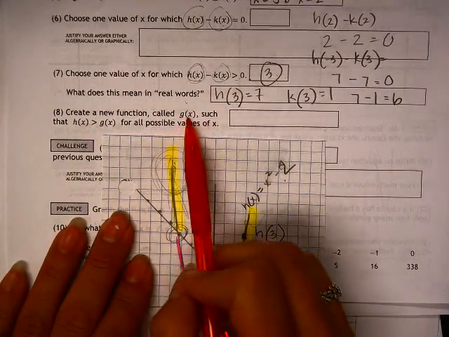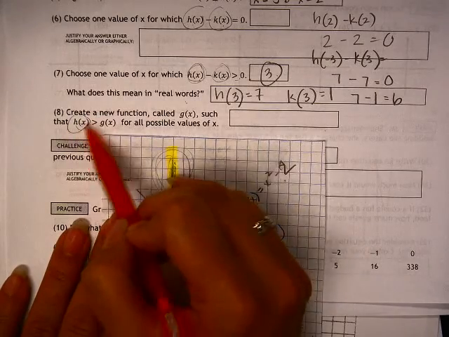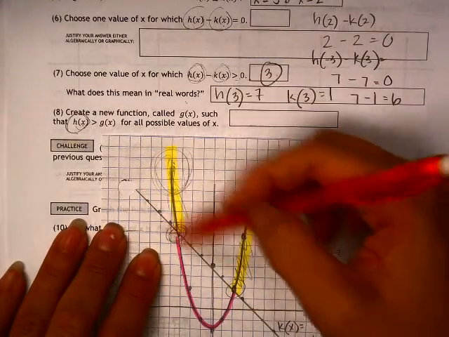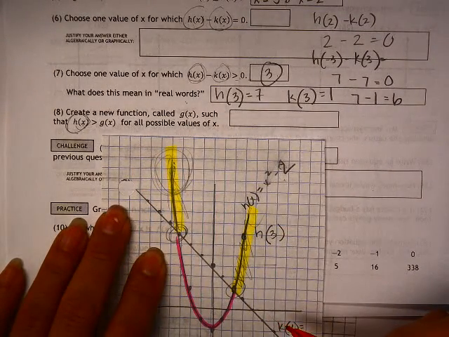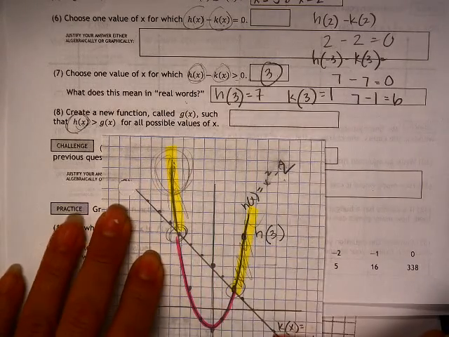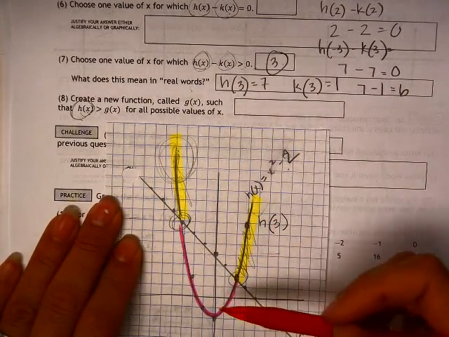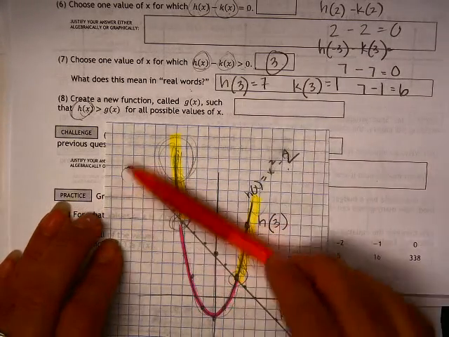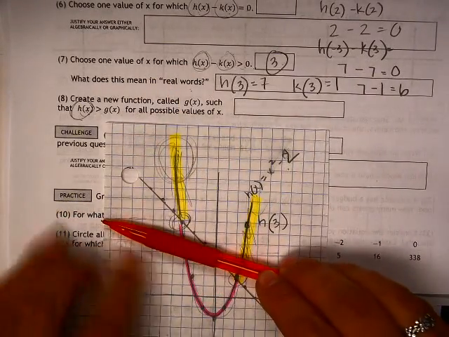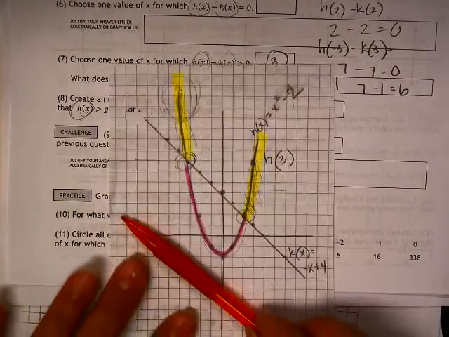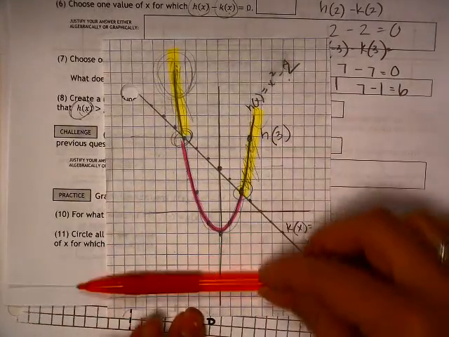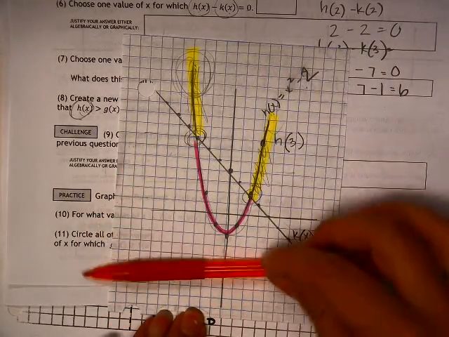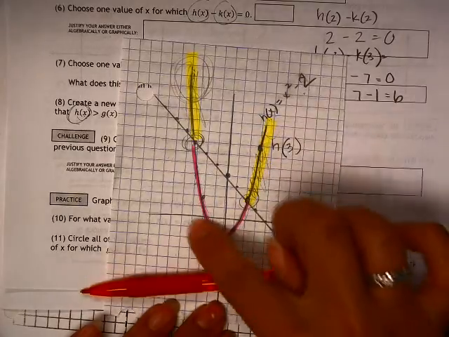It says create a new function called g of x such that this one here is always greater than this one here. So this is k of x, which is not always, but I want a function that is always smaller than this. In other words, I don't ever want to be hanging out up here, because then those are sometimes larger than this little section down here. Any function that I have down here, so any y-intercept down here, positive, negative slopes, any of these things here will always be less than every single part on here.